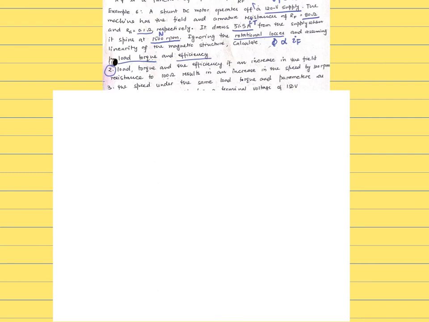So load torque, T equals K phi IA. This needs to be done, and we're saying RF is increased to 100 ohms now, and the speed is increased by 300, which is going to lead to 1800 RPM. And let's say the new values, we're going to use them as 1. Okay, old values, we're going to keep them as they are.